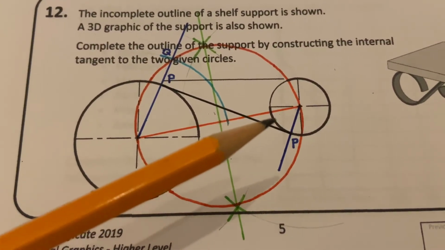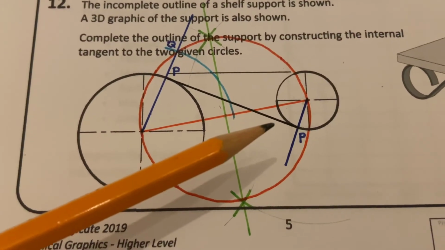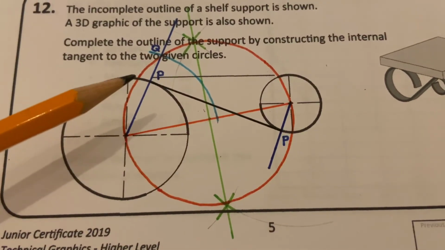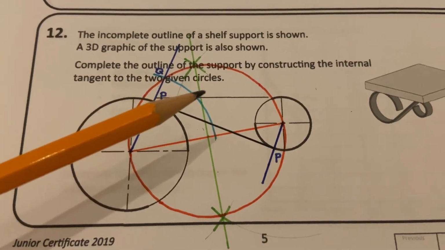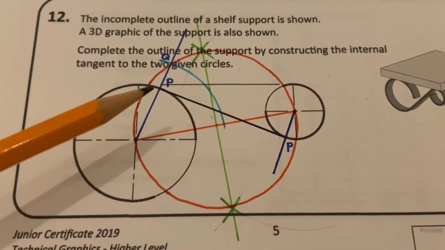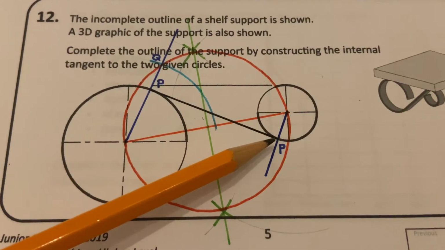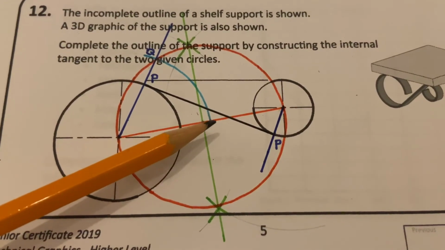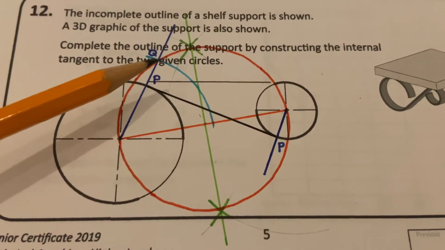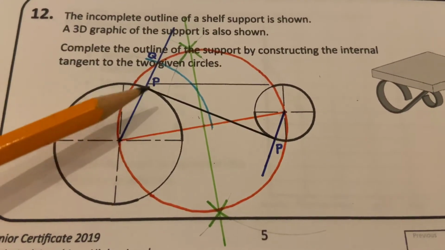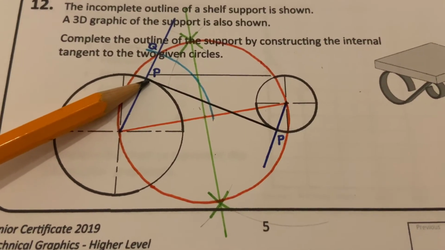After that, it does become a little bit where you do need to be thinking about what you're doing. So the next stage is, if you want to get an internal tangent, which is what's specified in the question, an internal tangent, which is a tangent that goes inside the circles, we take the radius of the small circle and we add it to the radius of the large circle. Then, putting the point of our compass here, we swing that up to get Q, and then we join from the center up to Q. That there is the normal, and the tangent is at 90 degrees to the normal.